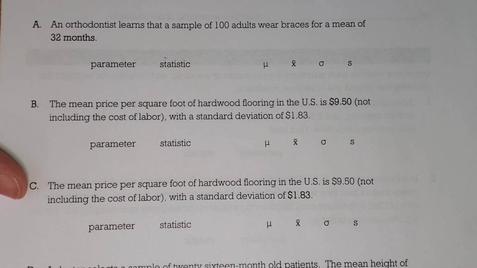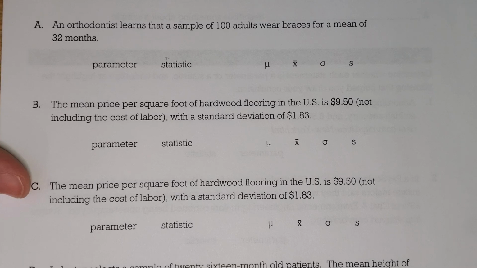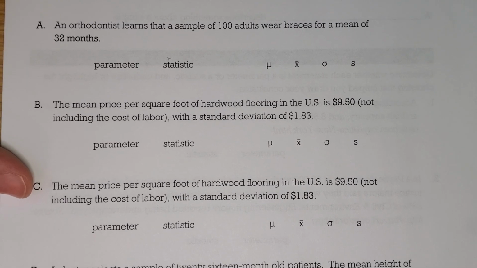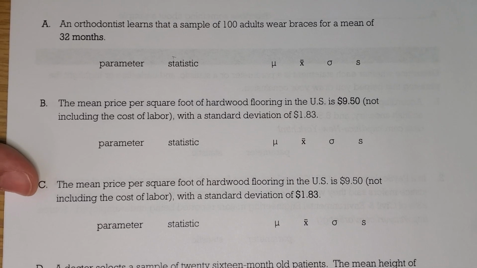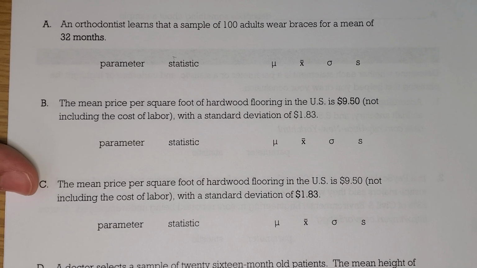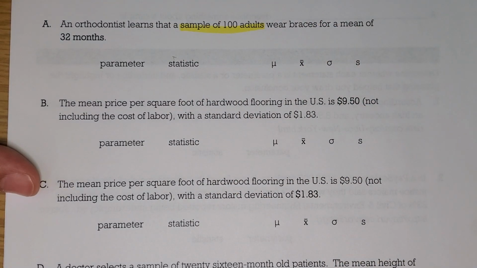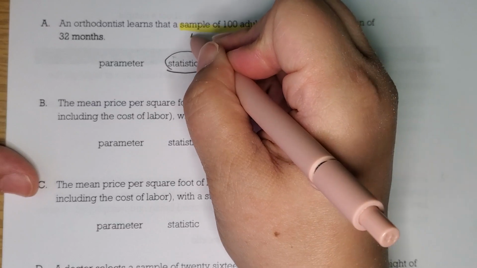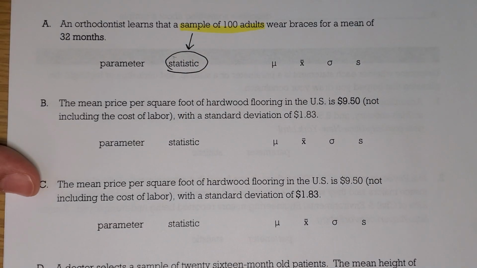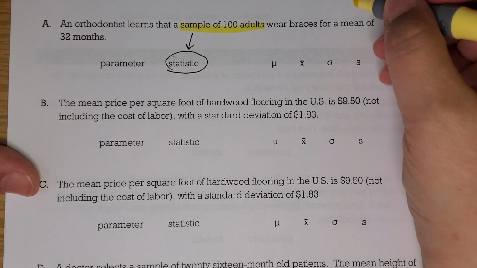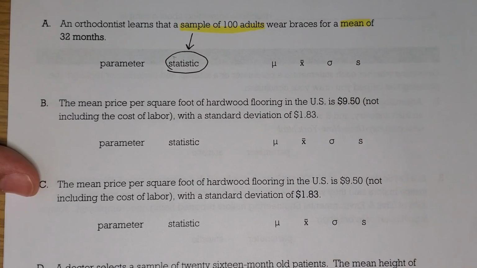All right, so let's look at example A. It says, an orthodontist learns that a sample of 100 adults wear braces for a mean of 32 months. What I'm going to look for here are 2 things. First, is this a sample or a population set of data? And secondly, is it for a mean or a standard deviation? In this case, I'm noticing there's a sample of 100 adults. A sample means that it is a statistic. Then the other piece of information we have here is that it's for a mean of 32 months.